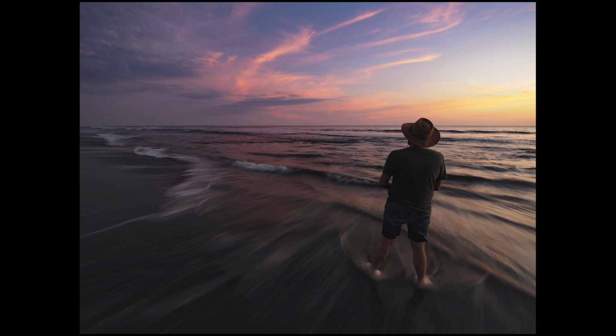We're going to move up to about a half of a second now. And this is actually in the Olympus cameras using a feature called Live ND. So it's a half a second exposure that I can hand hold because of the image stabilization in my camera.